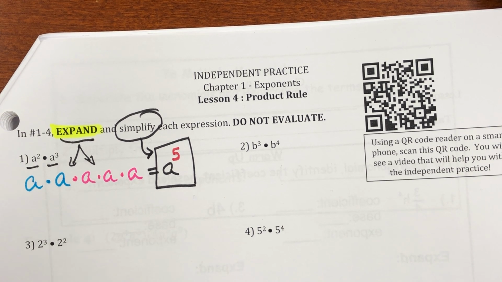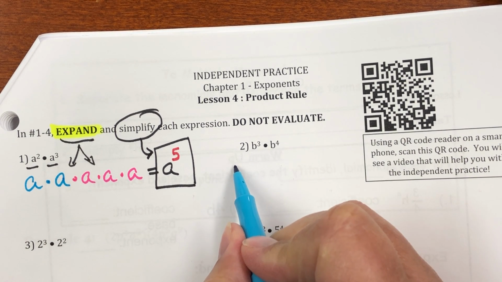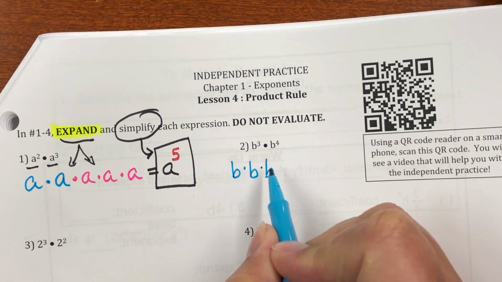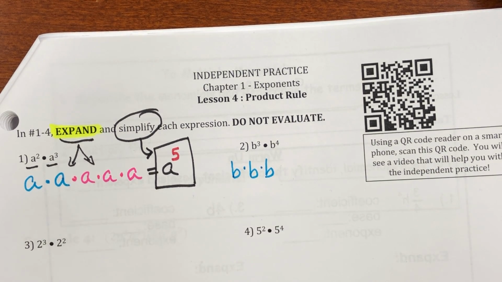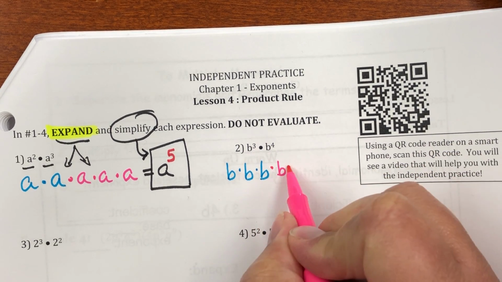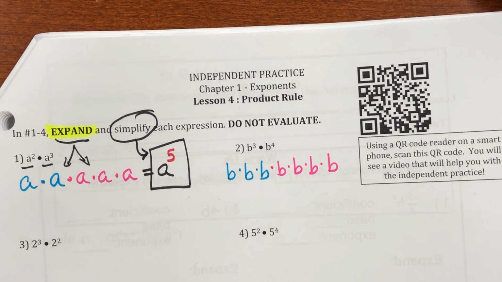The next one, b cubed times b to the 4th. Again, I'm going to do the first term, b cubed, in blue, and that's b times b times b. I'm going to do the second term in pink, b to the 4th power, b times b times b times b. Now the base is b. The base is not going to change.